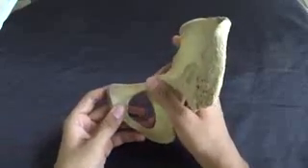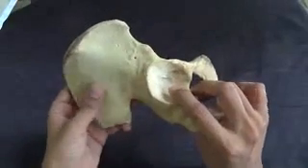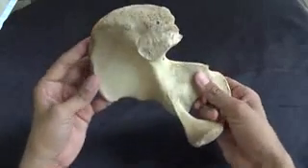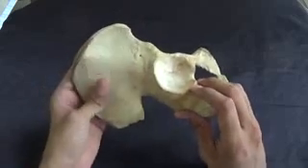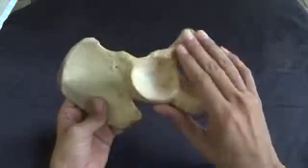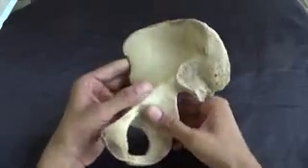Hello everyone, today we are going to learn side determination and anatomical position of the hip bone. Now this is the hip bone. It is also called the innominate bone just because it has no name, and it is an irregular bone just because you cannot define a clear-cut shape of it.